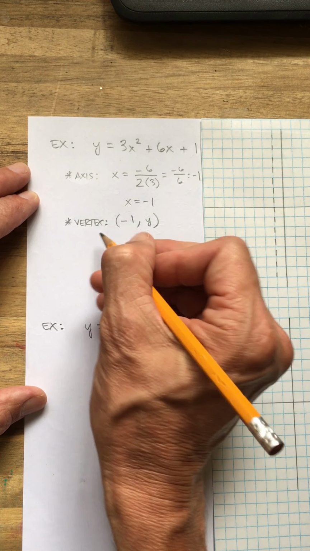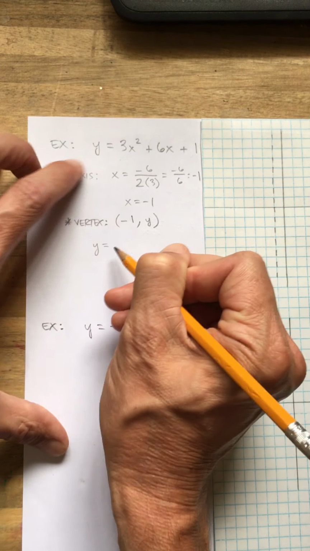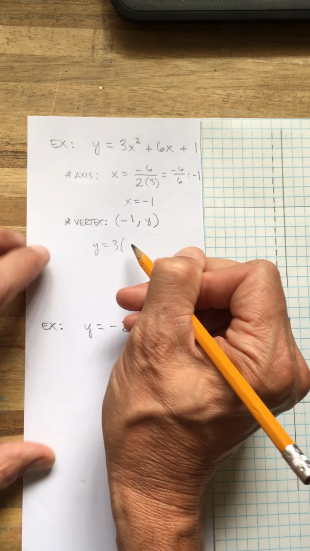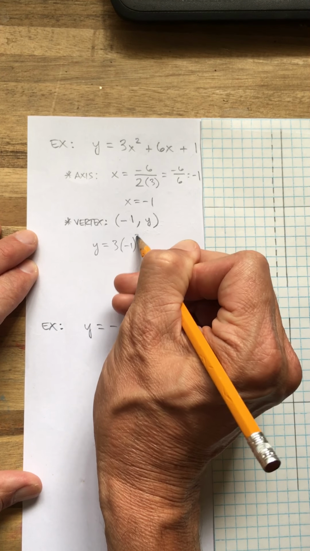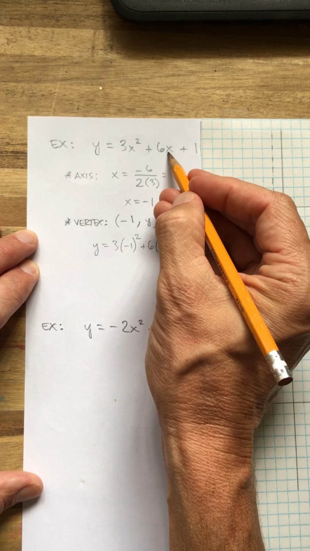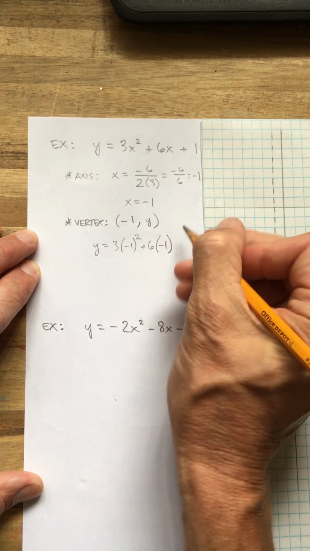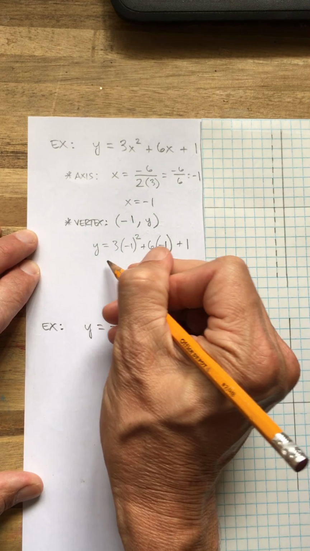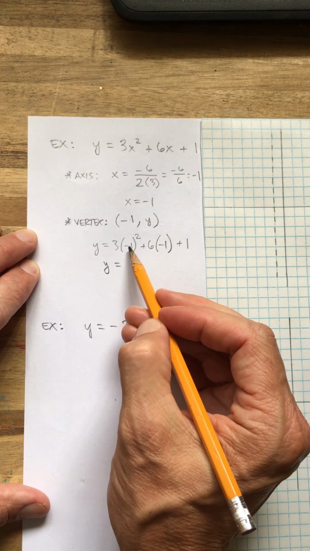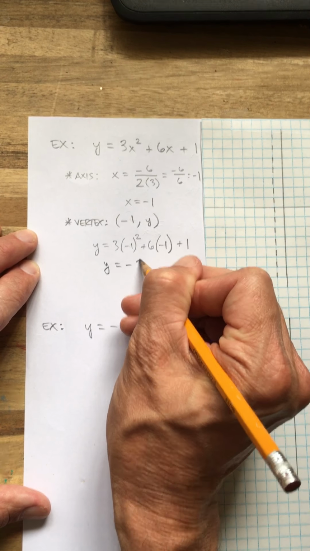Okay, watch this. I'll show you what we do. You write down the equation again. y equals 3 times x, but it's not x anymore, it's negative 1, because that's what your x is, so negative 1 squared, plus 6 times your x, remember your x is negative 1, plus 1. If you work this out, you end up getting y equals 3 minus 6 is negative 3, plus 1 is negative 2.